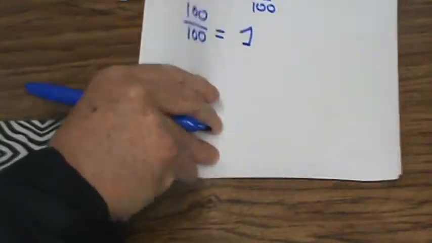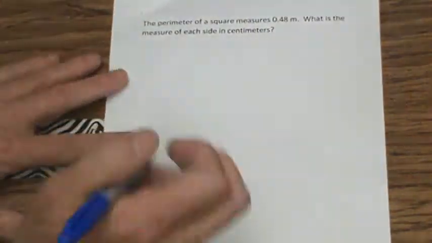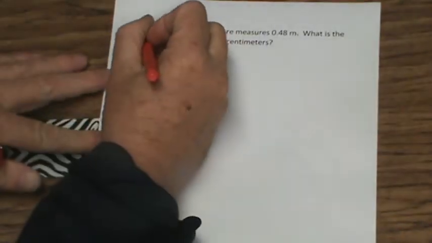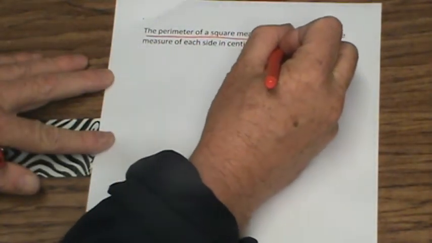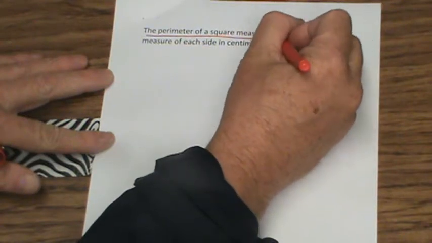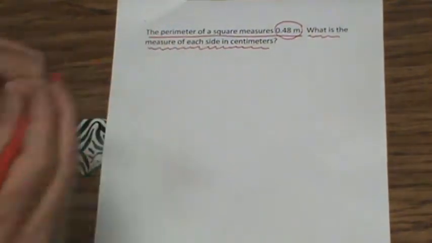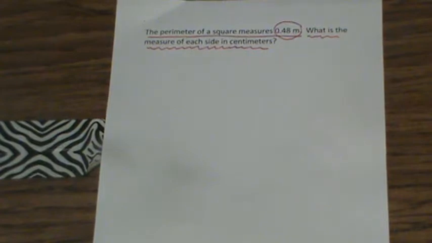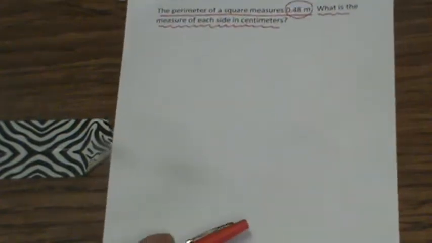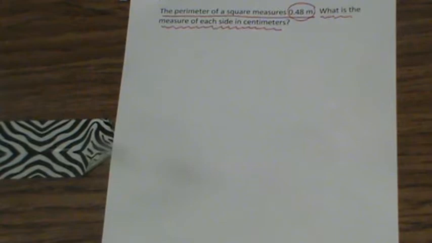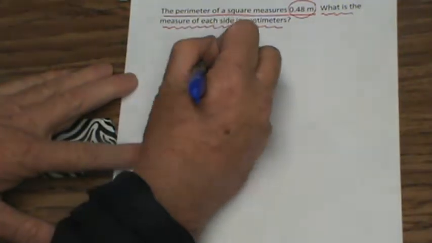Okay, let's get out our application problem. Let's go ahead and read it first. We know that the perimeter of a square measures 0.48 meters. Okay, what is the measure of each side in centimeters? Well, let's think about it. Perimeter, what does that mean? Perimeter means, remember, on the outside. So it equals 0.48 meters. Well, let's think about this some more. We're going to take a look. How many sides does a square have?